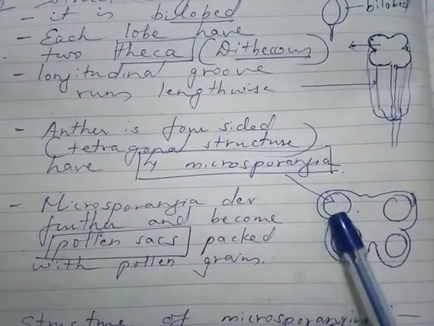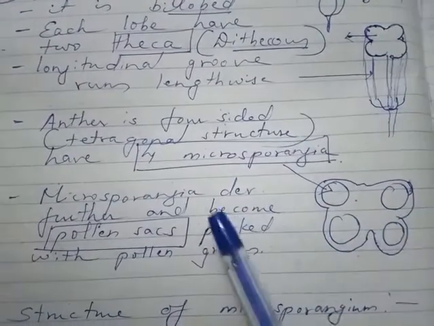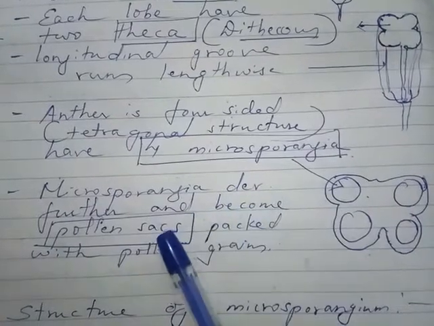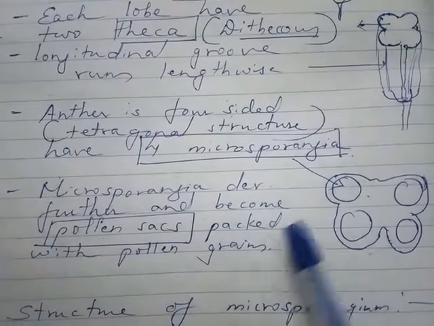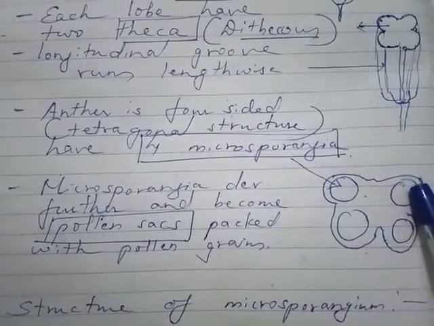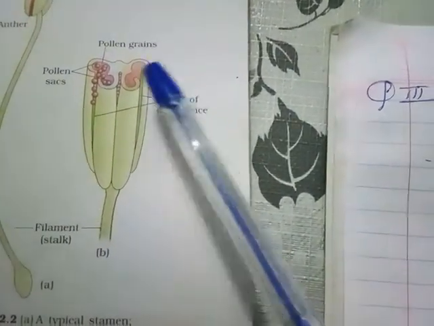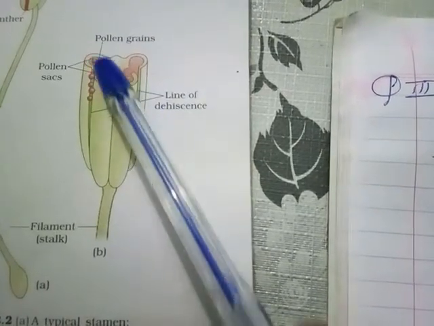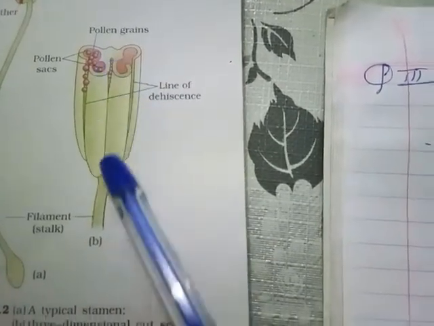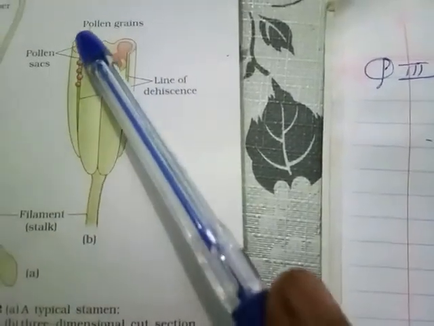Microsporangia develop further and become pollen sacs packed with pollen grains. So this is the diagram of the anther: a bilobed structure, two thecae are present, a longitudinal groove is present and four microsporangia are present.